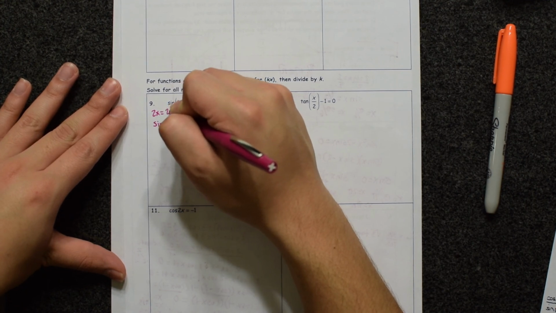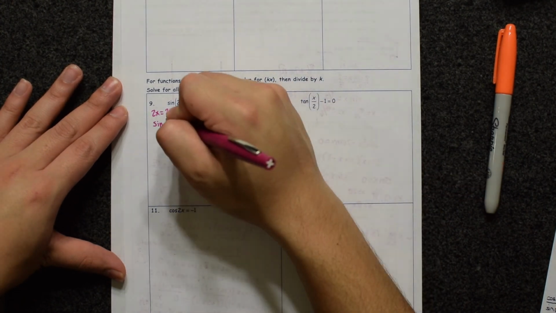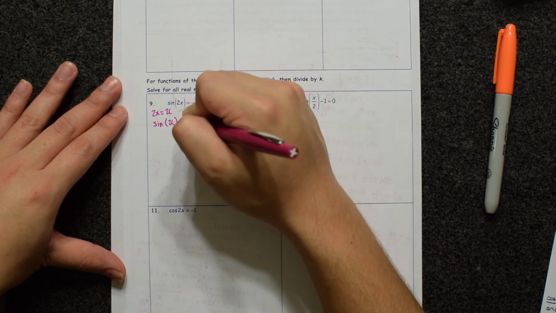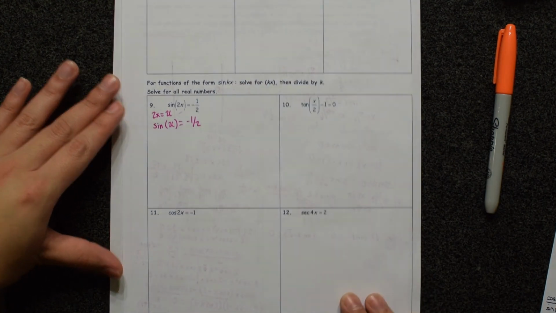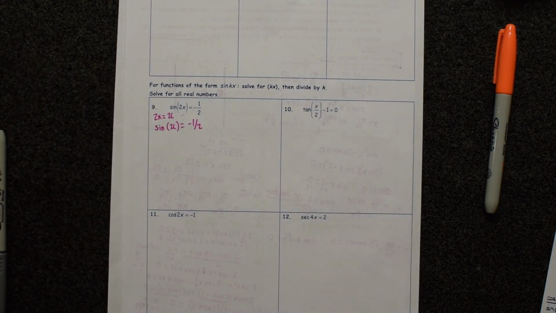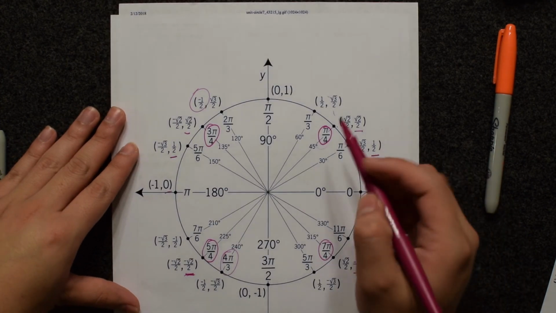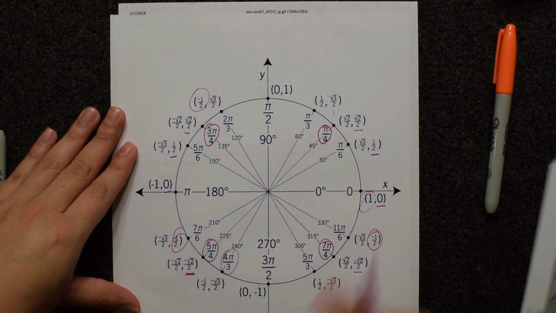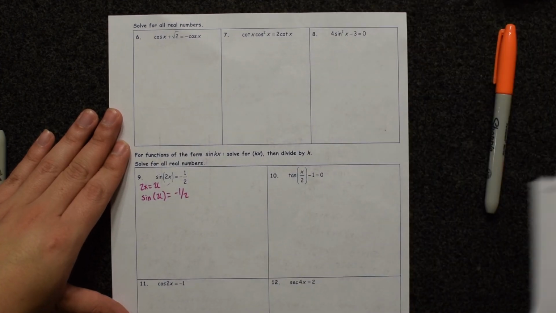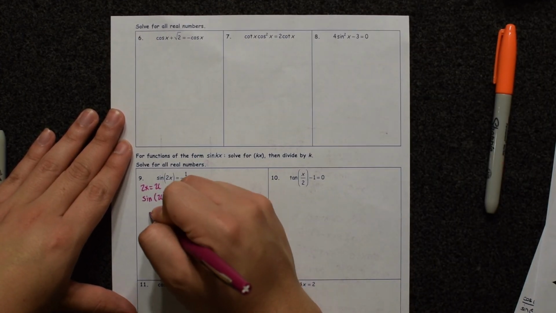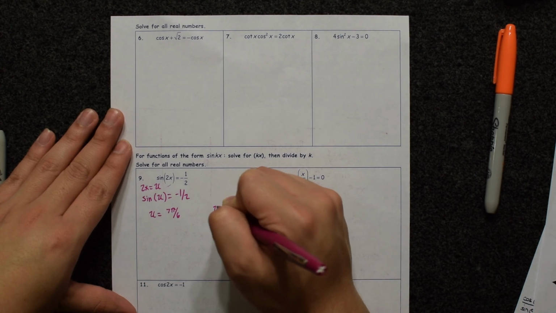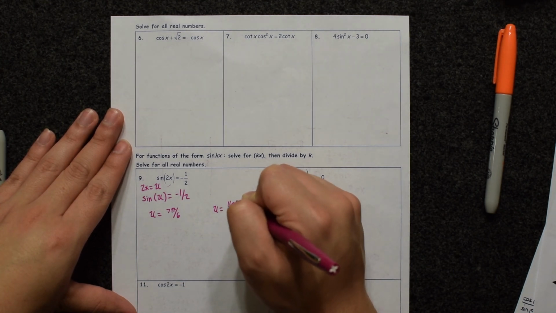Let's use, for example, u, just for this example. Like I said, you can use any variable that you want. So we're going to say the sine of u is equal to negative 1/2. Now, if we look at either our unit circle or our chart, we can see that the sine of negative 1/2 has a couple of values. We have 7 pi over 6 and we have 11 pi over 6. So in this case, u is equal to 7 pi over 6 and u is equal to 11 pi over 6.